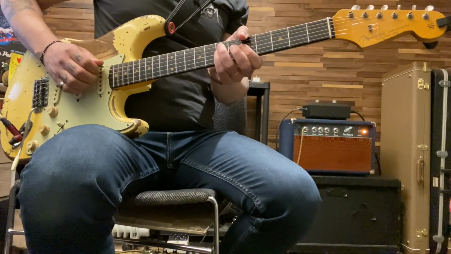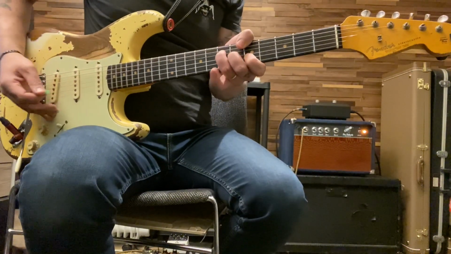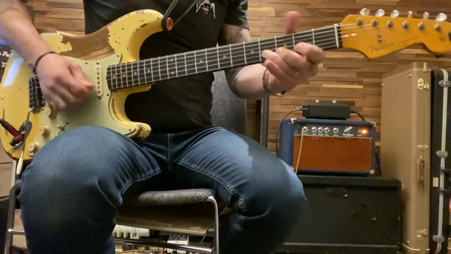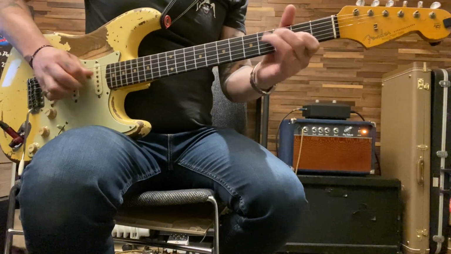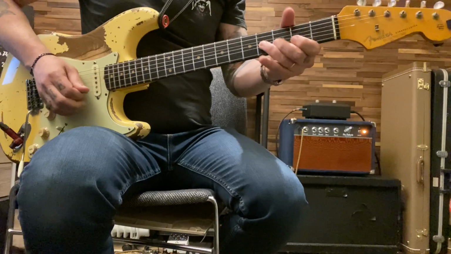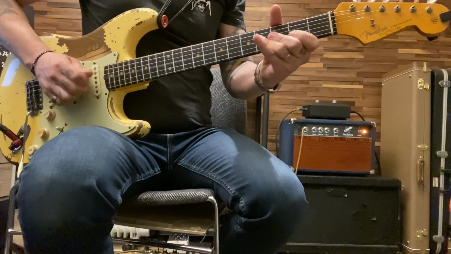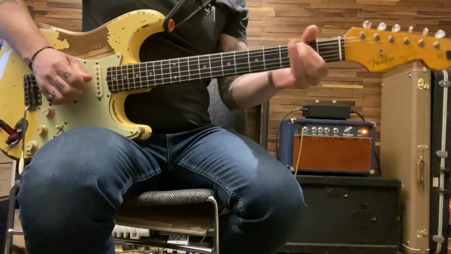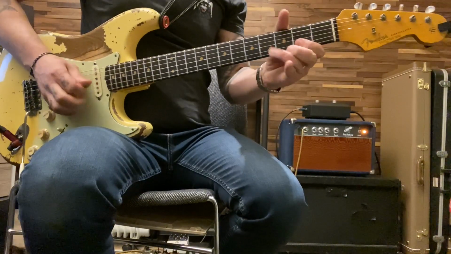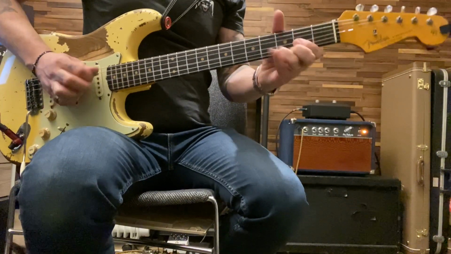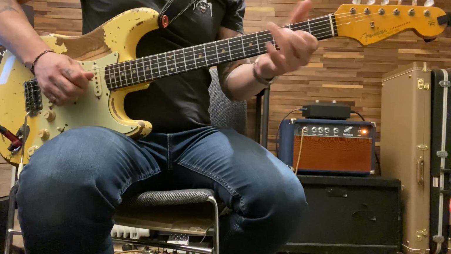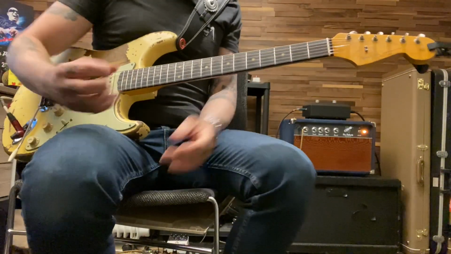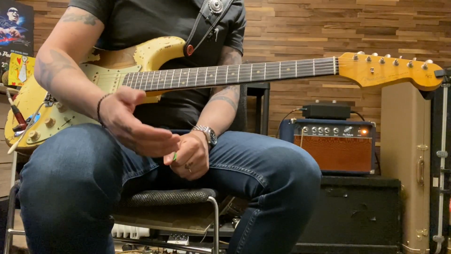So now we've got A major, and there's the octave of it. That gives you that Lydian sound instantly.